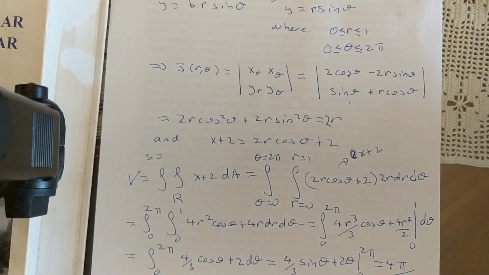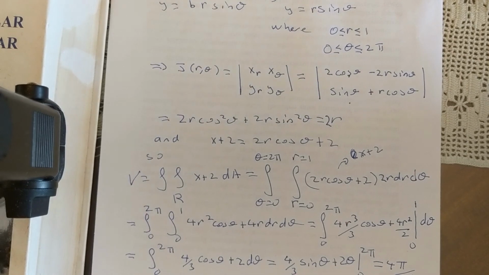Now, I'm going to end this here. Next time, we're going to talk about cylindrical and spherical coordinates and how we set up integrals using those coordinates. So they're going to be different than polar coordinates.